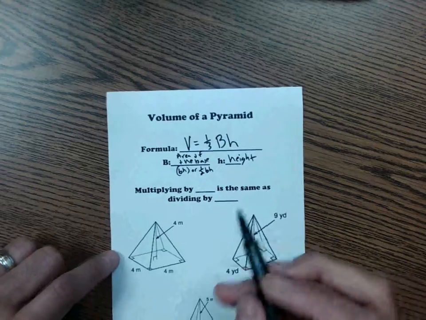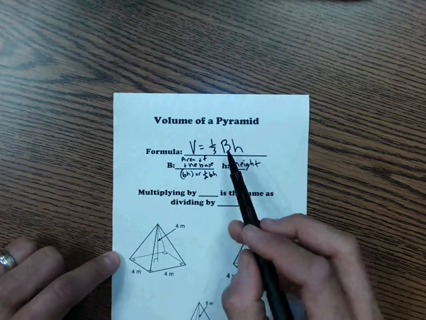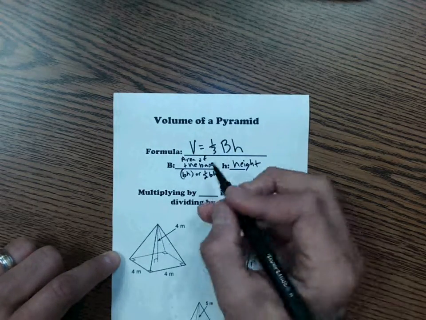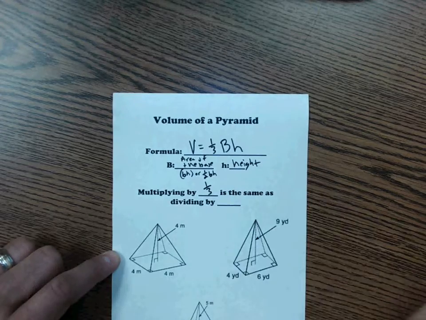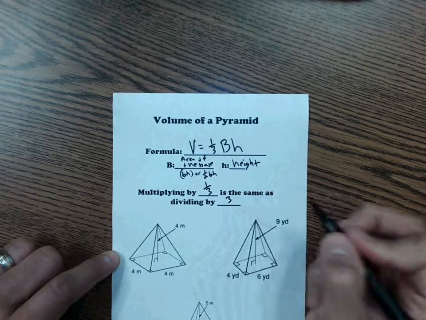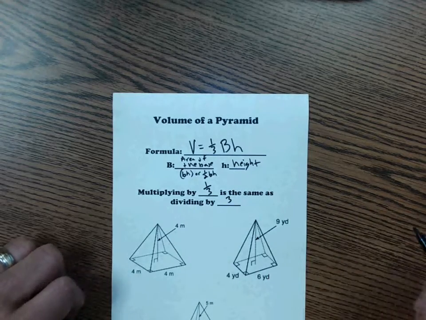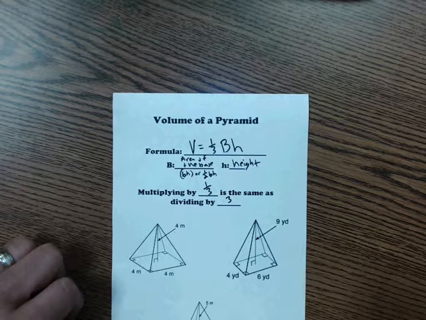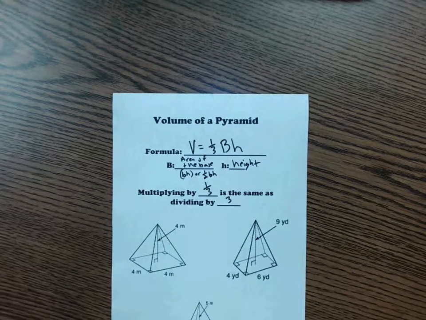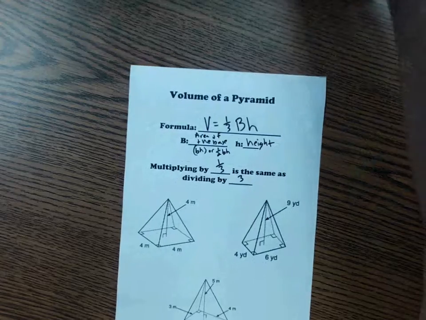Alright, so you notice that the volume formula has multiplying by 1/3. So multiplying by 1/3, that's the exact same thing as dividing by 3. So if you multiply a number by 1/3, you're just dividing it by 3. Alright, so let's get a couple practice problems in. Let's look at this first example.